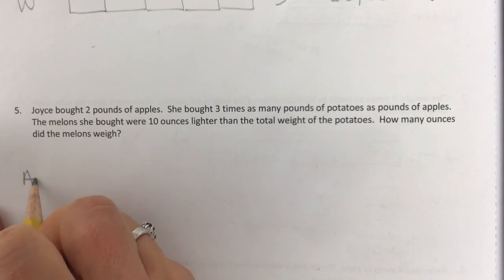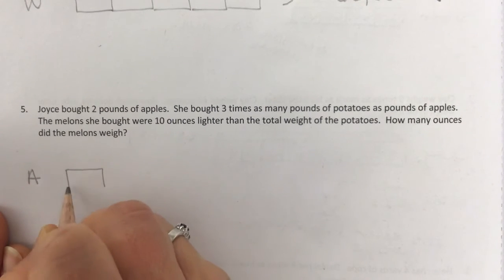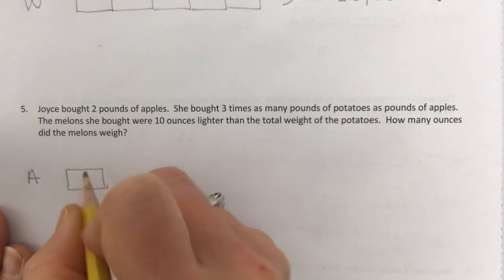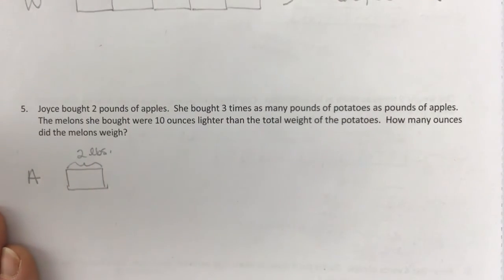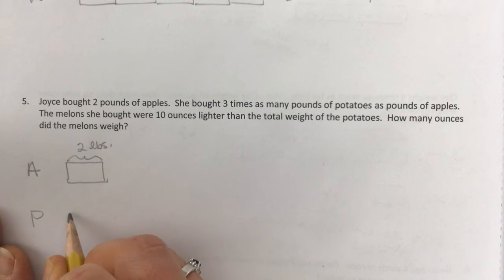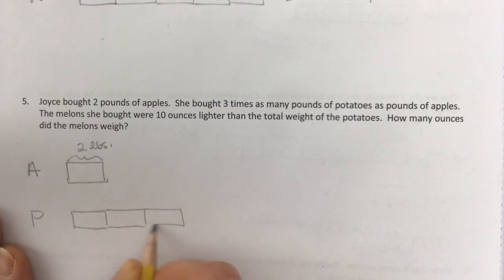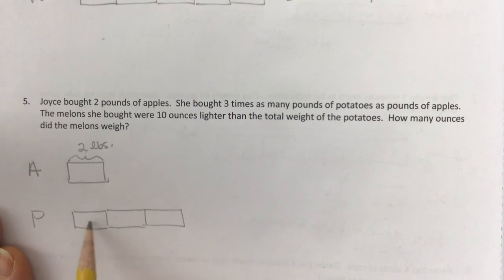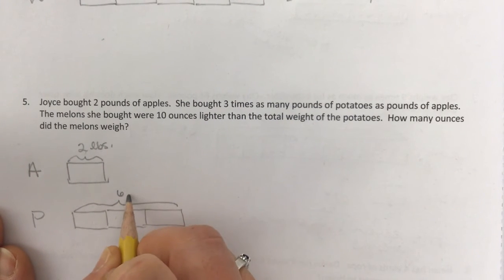Okay, she bought some apples and she bought 2 pounds. So I'm just gonna label my apples and I'm gonna put 2 pounds, LBS, pounds. Then it says she bought 3 times as many pounds of potatoes. So I'm gonna label 3 boxes because it's 3 times as many. And that would be 2 pounds, 2 pounds, 2 pounds, 2, 4, 6. So she's got 6 pounds of potatoes.